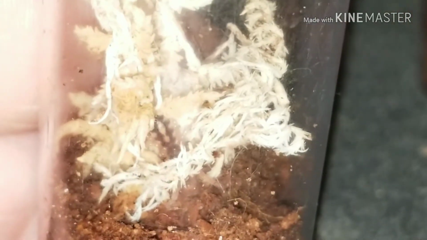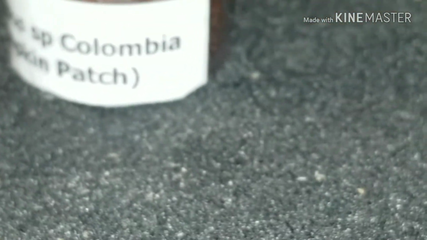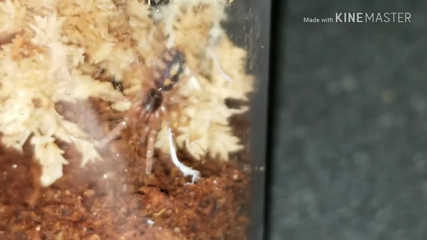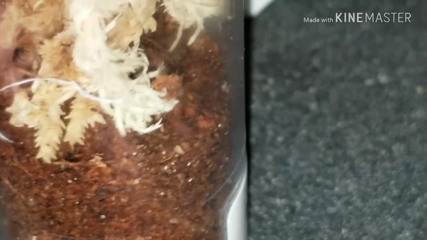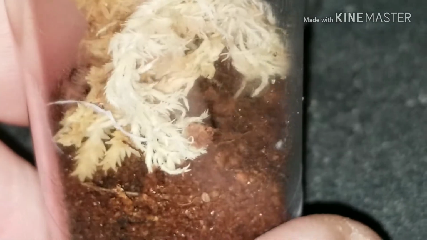See it? Boom, right there. This one here is just kind of hanging out right there. And it's webbed up some, if you can see the web. Right, and there's a little bit of a web.